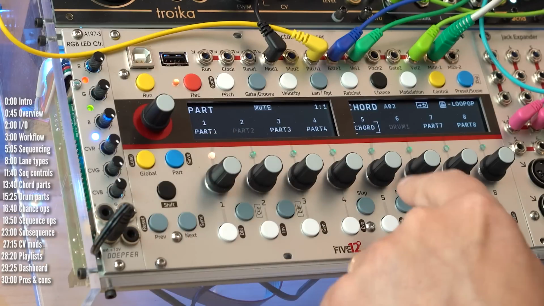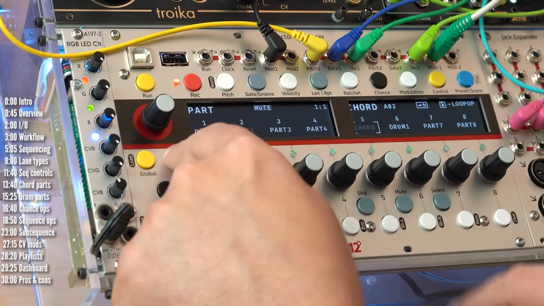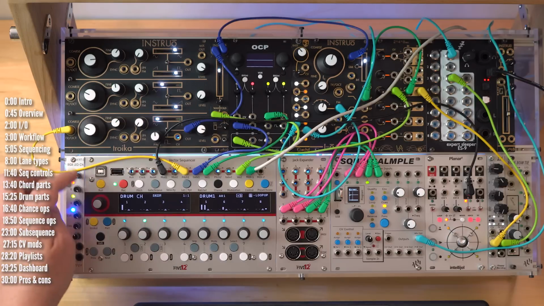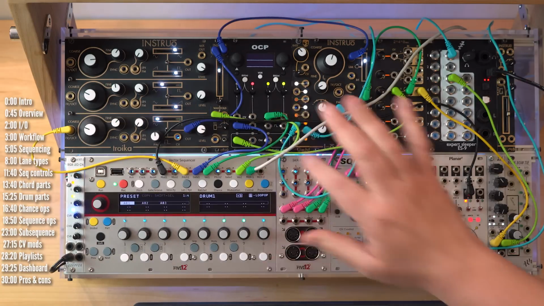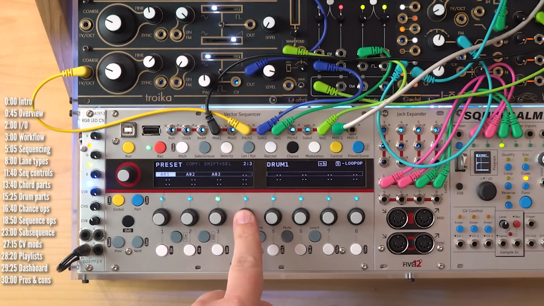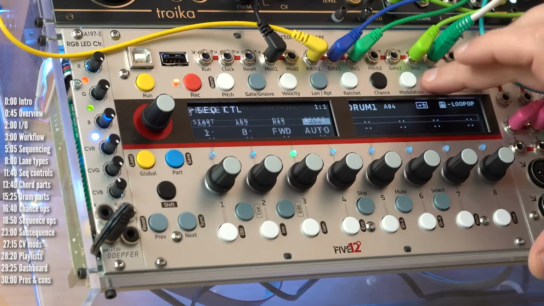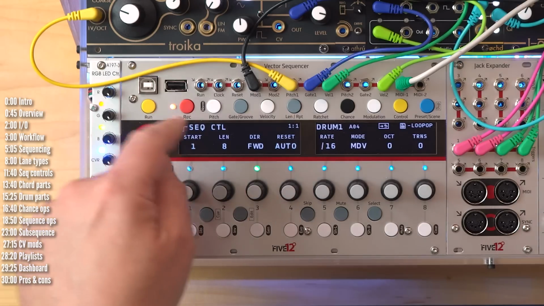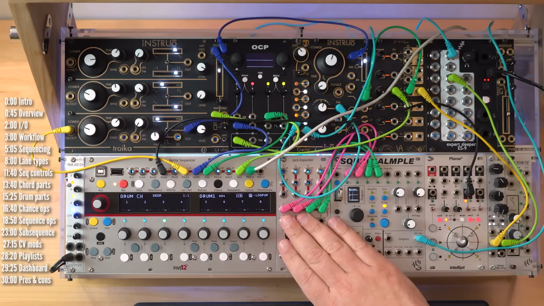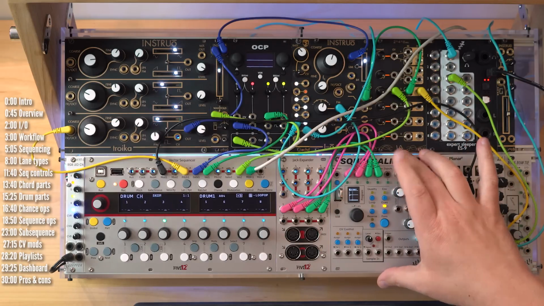I'll go ahead and mute the chord part, unmute drums, and go to my drums. So this is the pattern that I have here. Like I mentioned before, you can always go ahead and enter a new pattern for a fresh start. And the controls here are pretty similar in terms of length and direction and so on. I've not patched level here. I'm just setting levels on Squid Salmple.